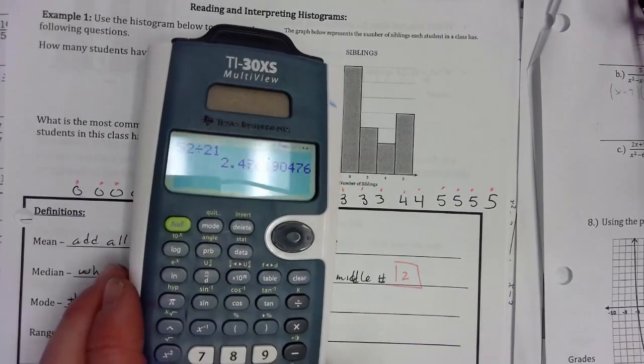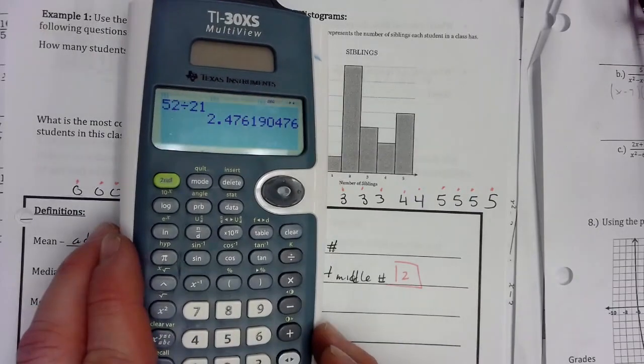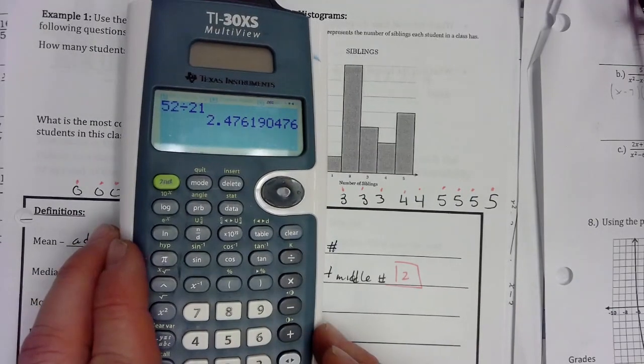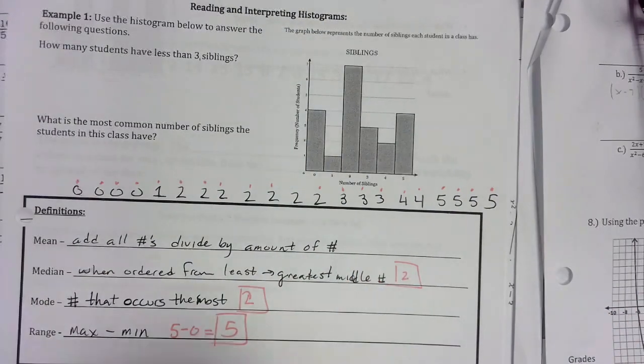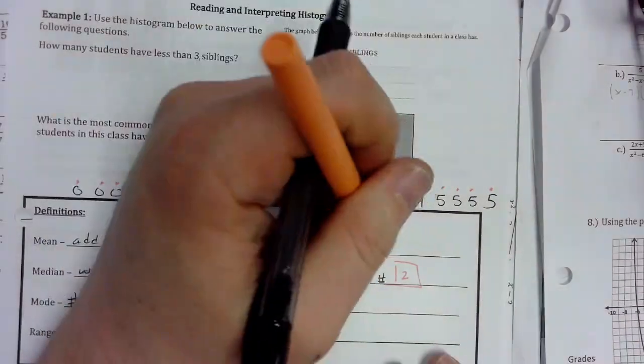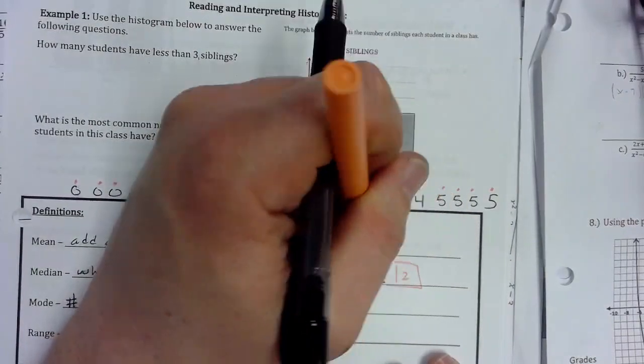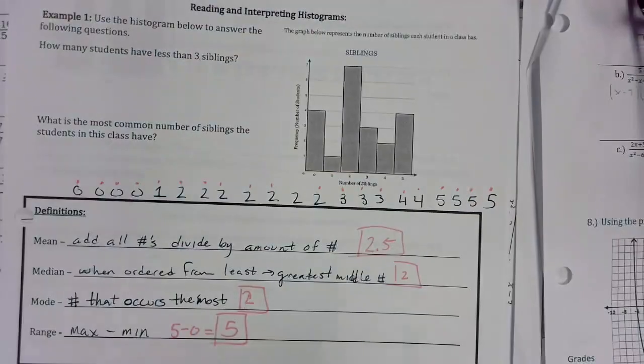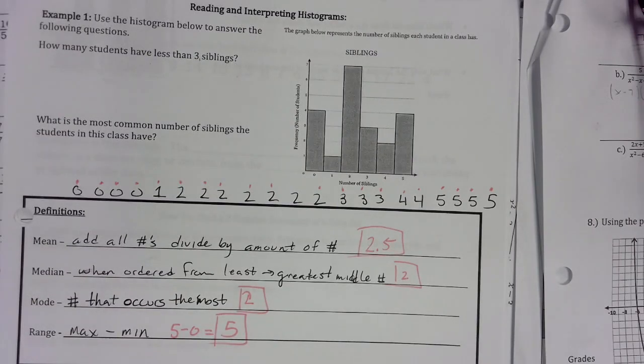Let's look at another histogram here. Actually, we didn't even answer the questions. Let's do that first. How many students, Maya, have less than 3 siblings there? 12. Let's count it up, right? We said that, hey, there's 4, there's 1, and yeah, 12. Very nice.